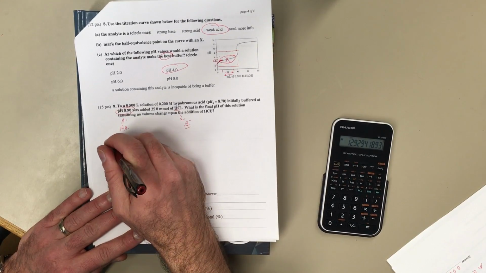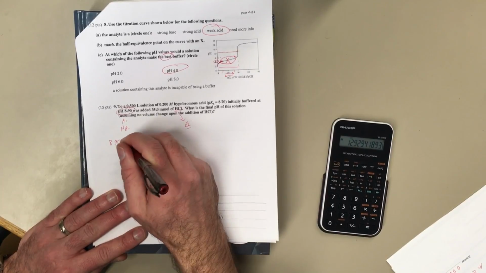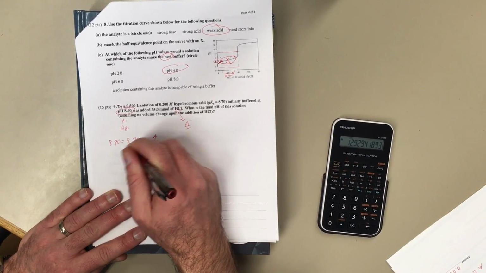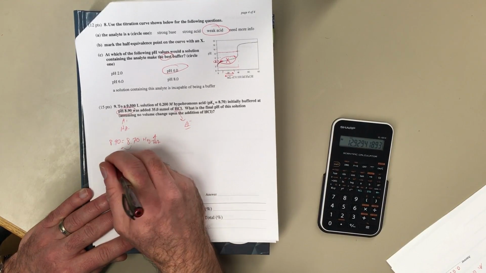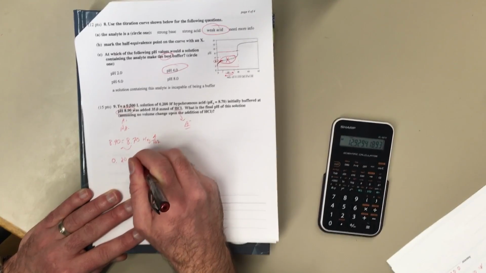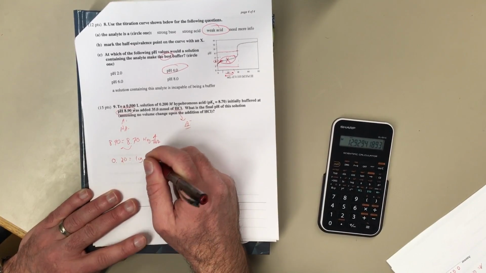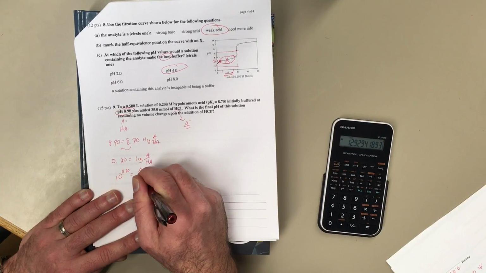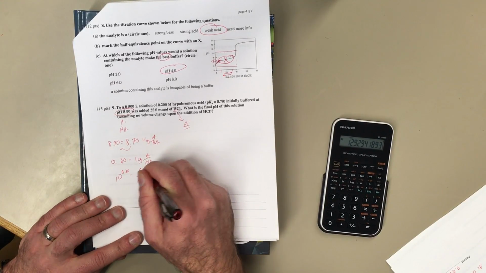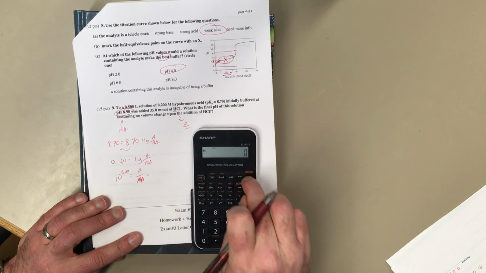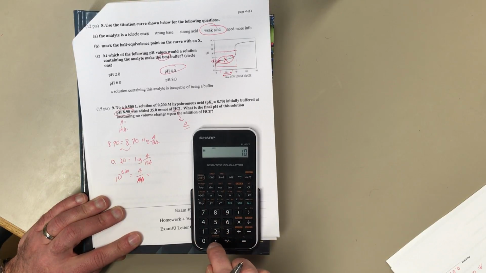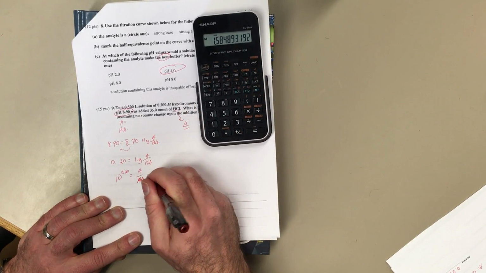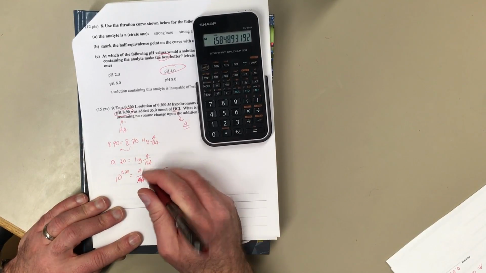And so the pH, 8.90 equals the pKa, 8.70 plus log of A over HA. Subtract 8.70 from each side. 0.20 equals log of A over HA. 10 to the 0.20 equals A to the HA ratio. Putting that in our calculator, 10 to the 0.2, we get 1.585 as our A to HA ratio.